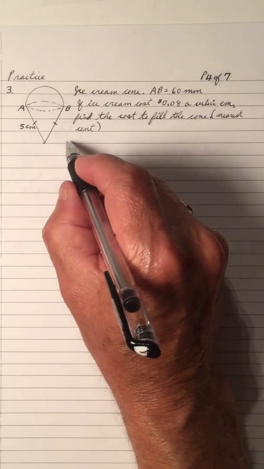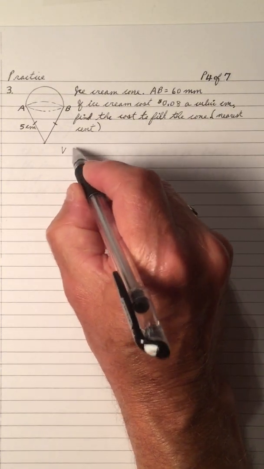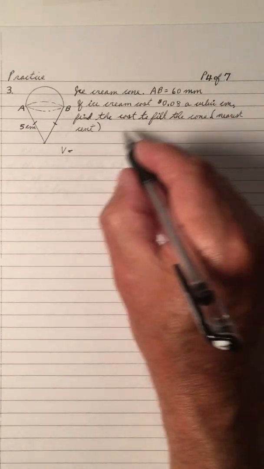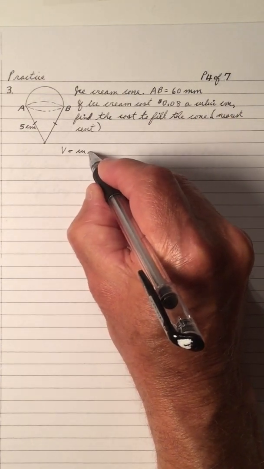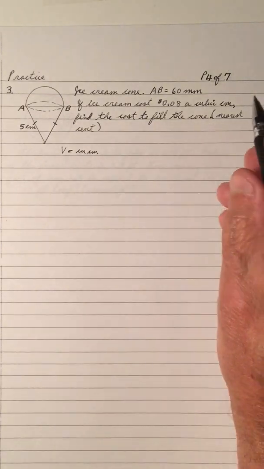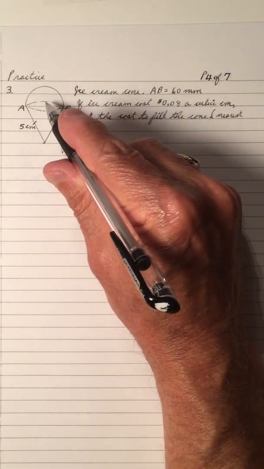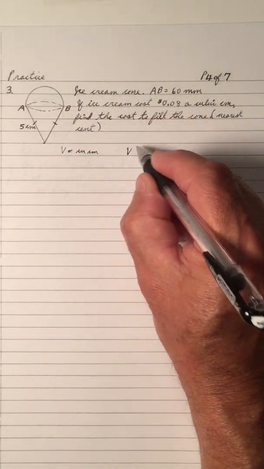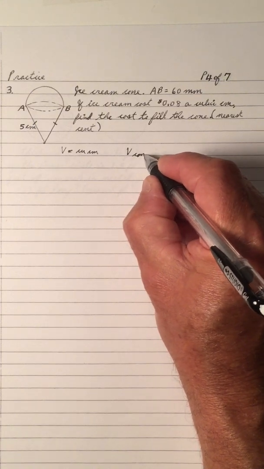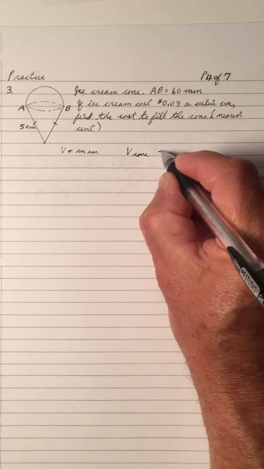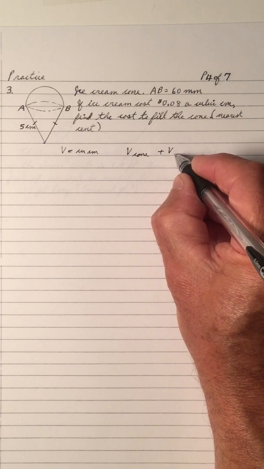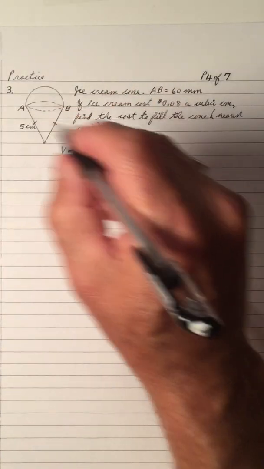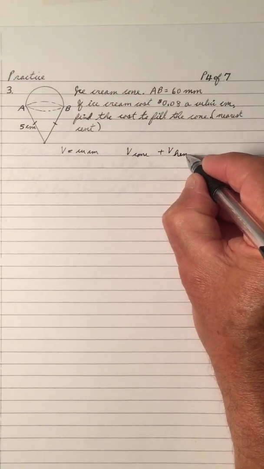Notice we're dealing with a volume. Volume is cubic centimeters, so that's a volume. And so what we have is the volume of a cone, and we have the volume of a hemisphere, not a sphere. A sphere is all the way around like a ball. So this is a hemisphere.